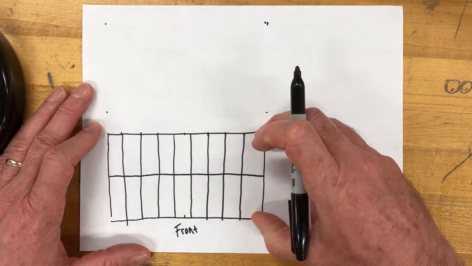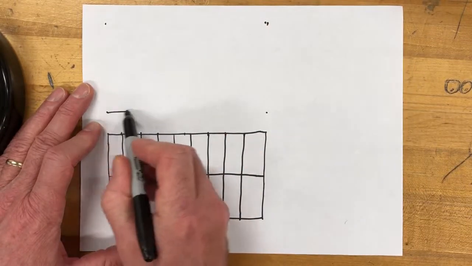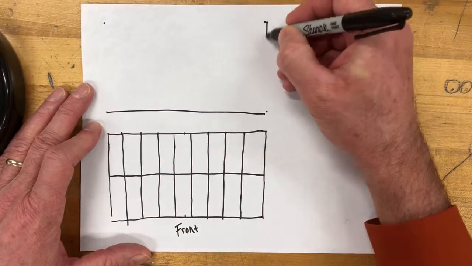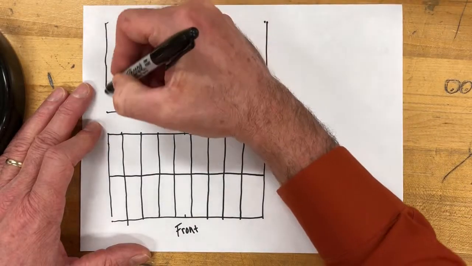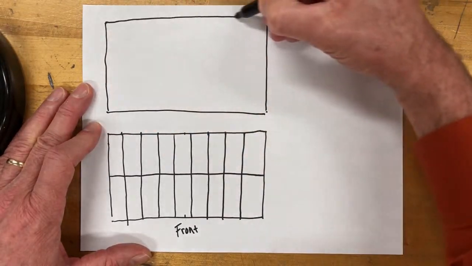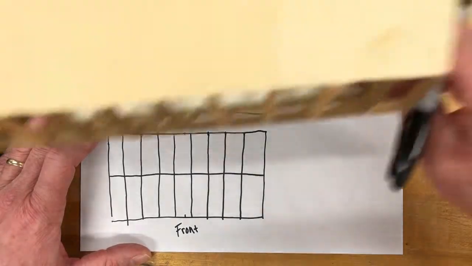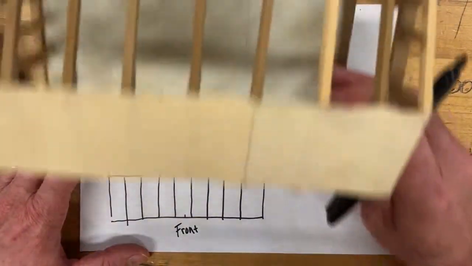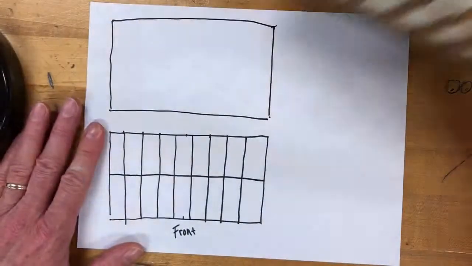So if this is going to be 8, then that's going to be 8 as well. And so I'm going to close up this rectangle like that. And this, of course, is looking down on the object, as if I was looking at it from above. It's hard to see on the model, but it's looking down on it.